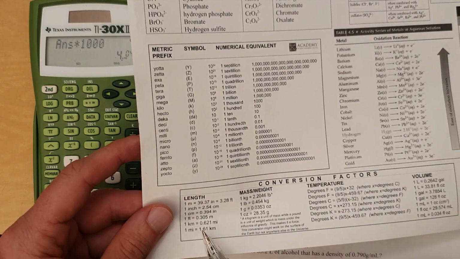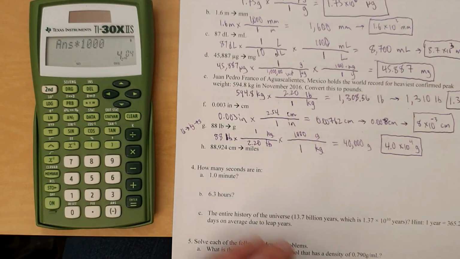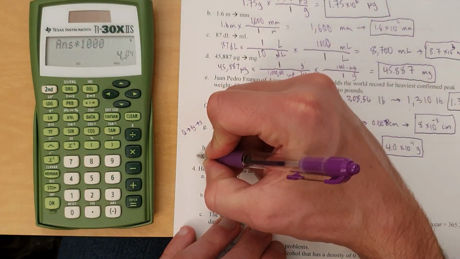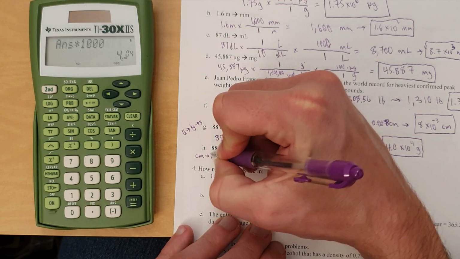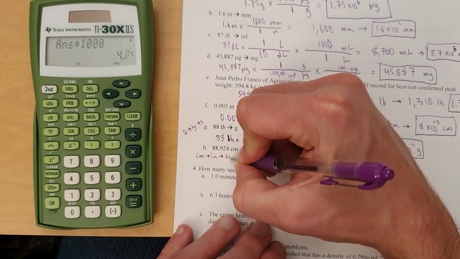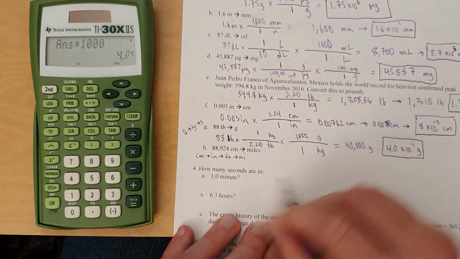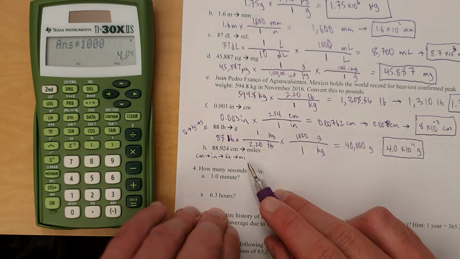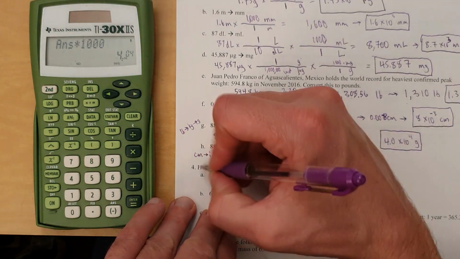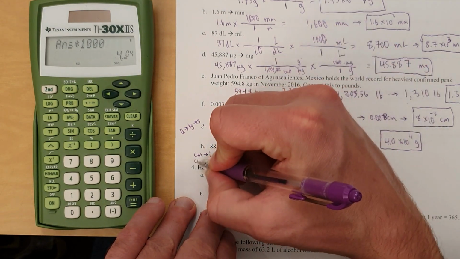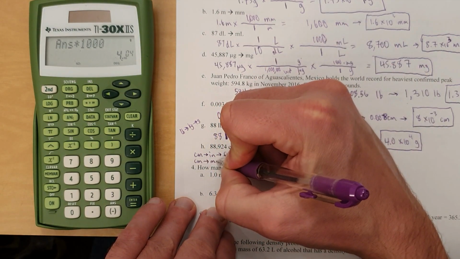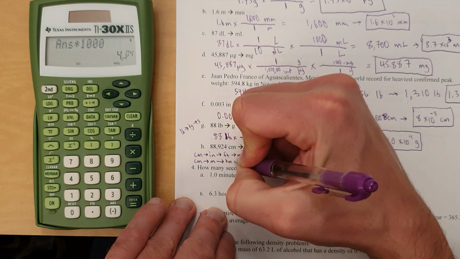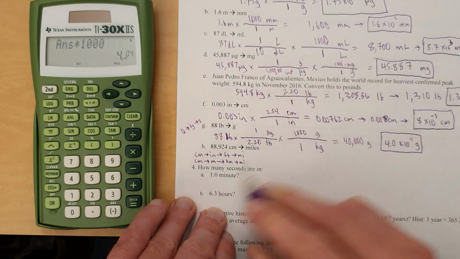You could, however, do this a couple of different ways. You could go from centimeters to inches to feet to miles, you could do that series of conversions, or you could convert from centimeters to meters to kilometers to miles.